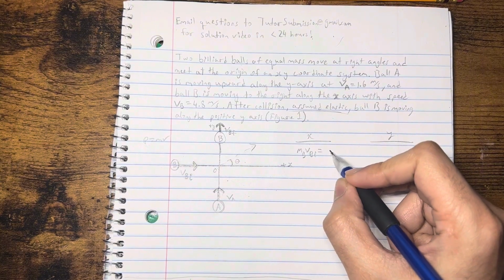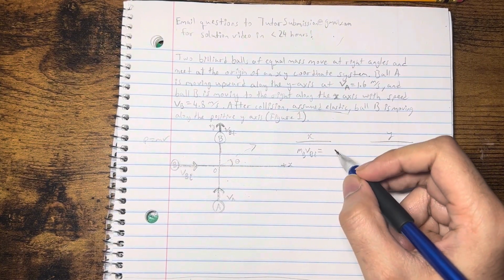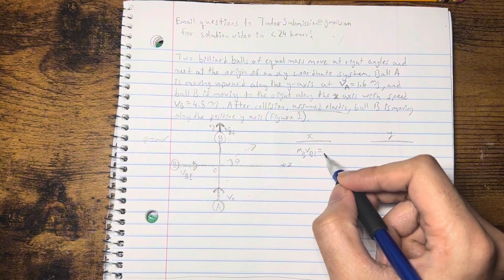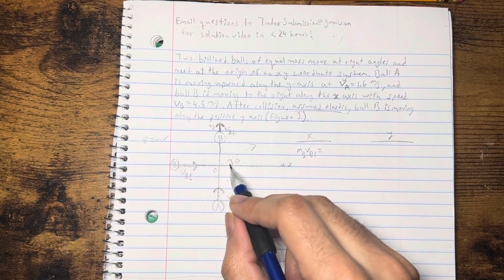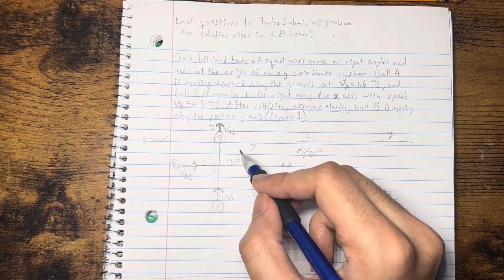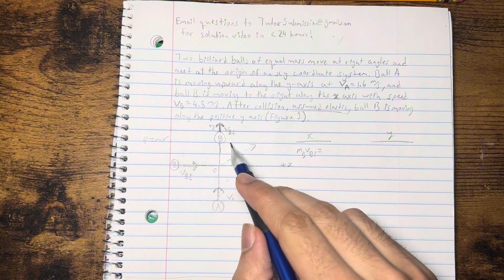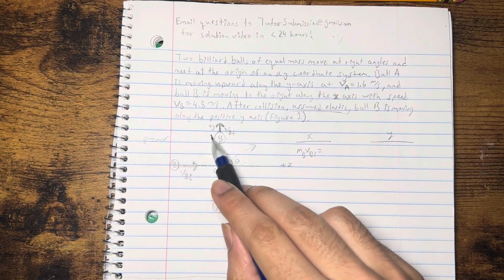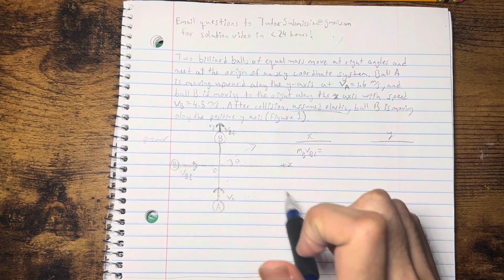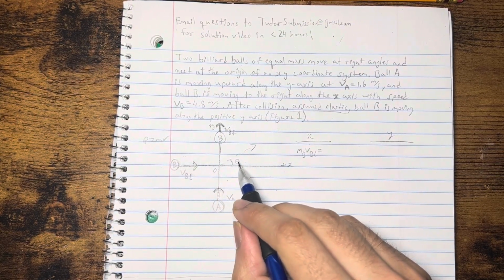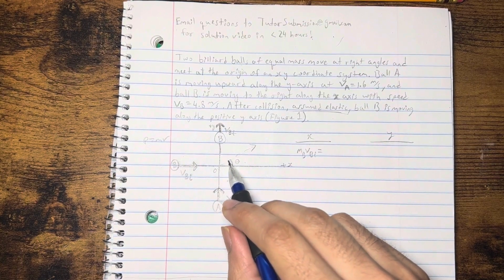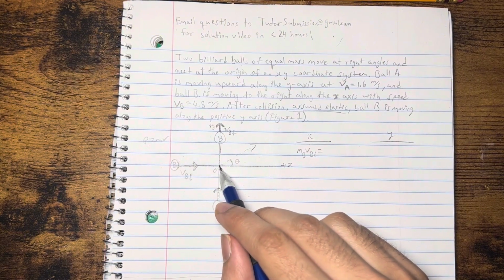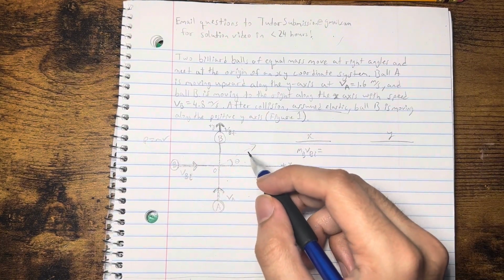Now, the final momentum is going to be a little bit more complicated. While there is no X direction for ball B in the final momentum, because it's all in the Y direction now, there is going to be an X component of momentum for ball A. We don't know that for sure, because ball A could continue to go in the Y direction or something.